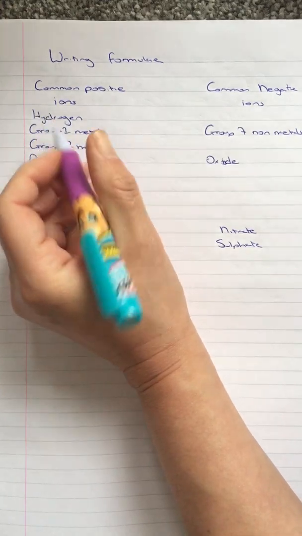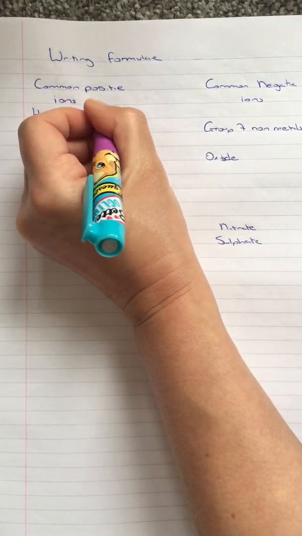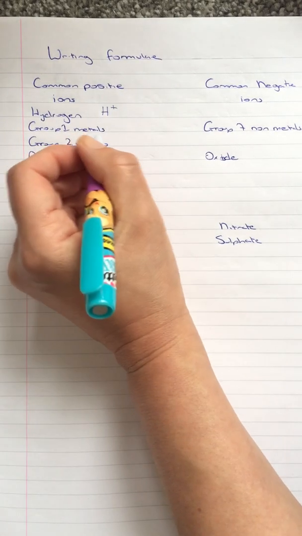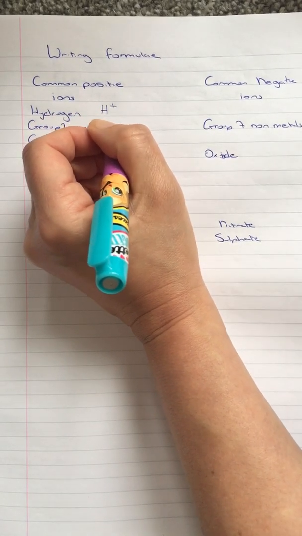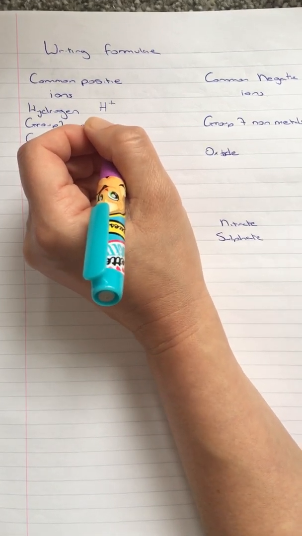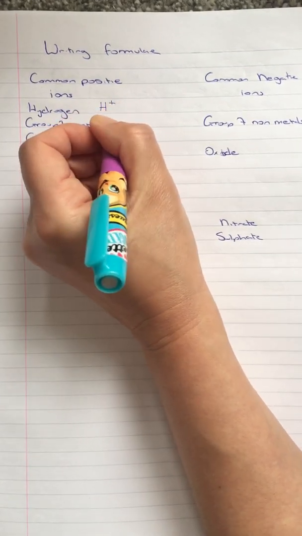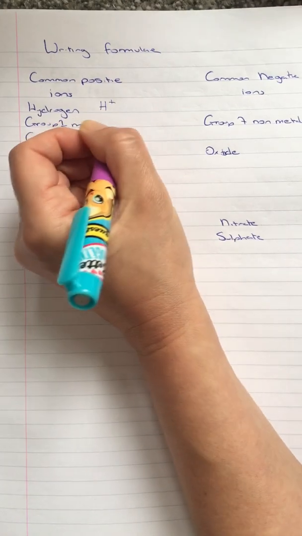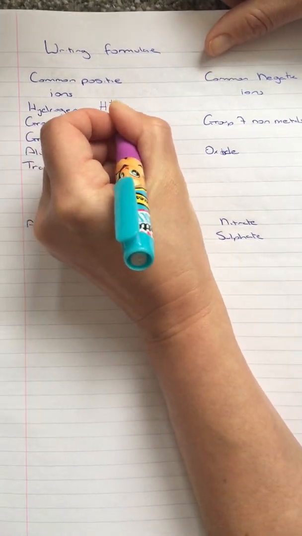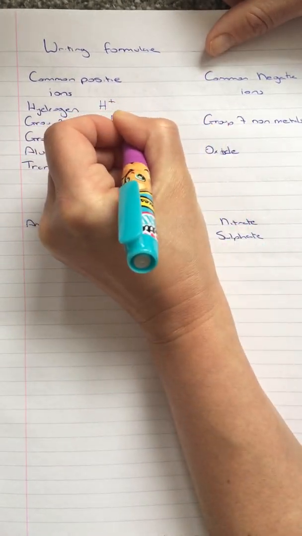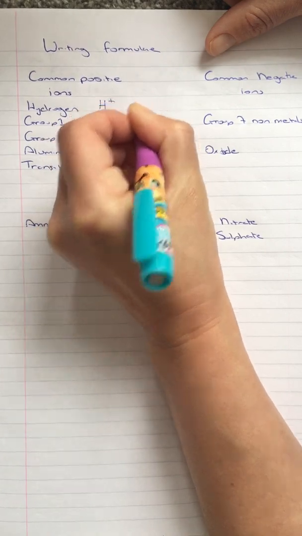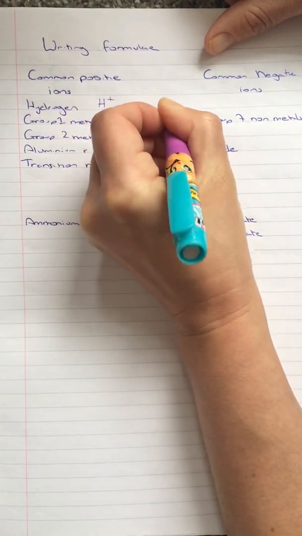So the common positive ions: we have the hydrogen ion, which is H+. You do need to learn these, so please do go away and learn these. The group 1 metals, they're in group 1, they all have 1 electron in their outer shell. They will lose 1 electron, so they form +1 ions. So you have lithium, Li+. You have sodium, Na+. And then we would do potassium. We don't tend to look at other ones.